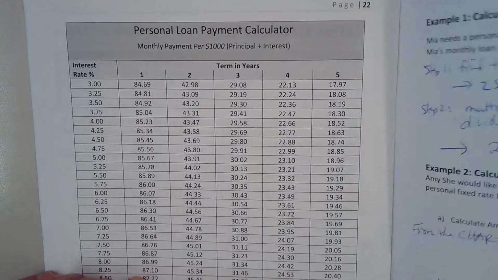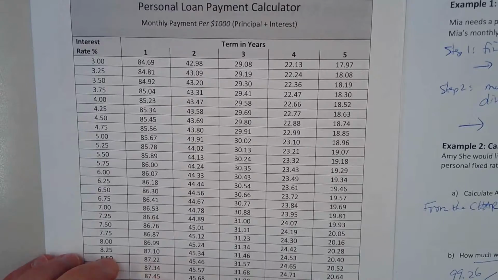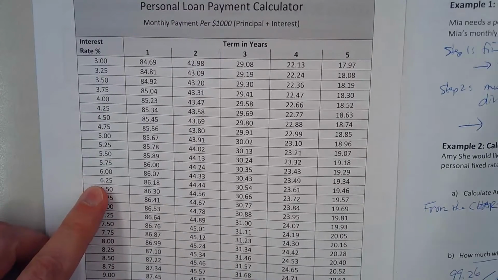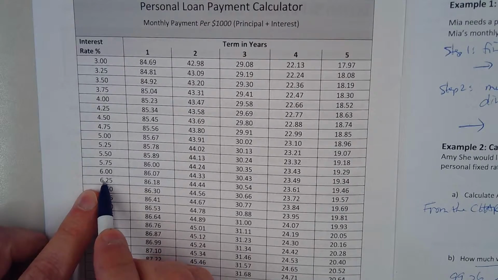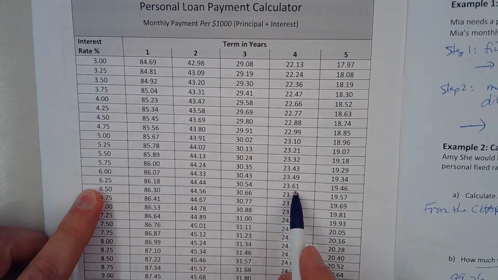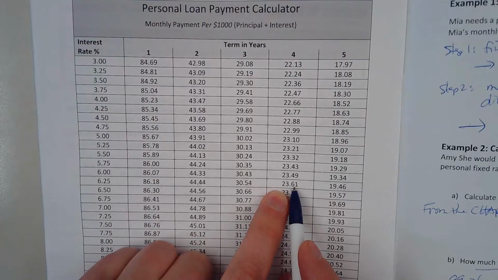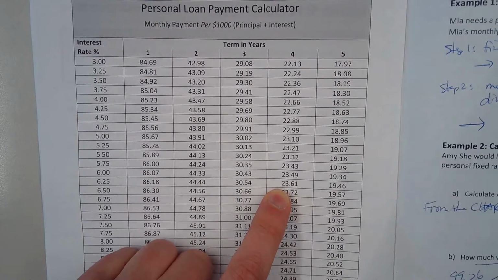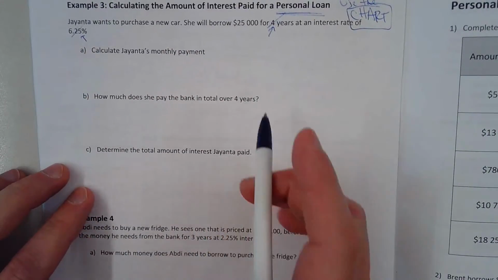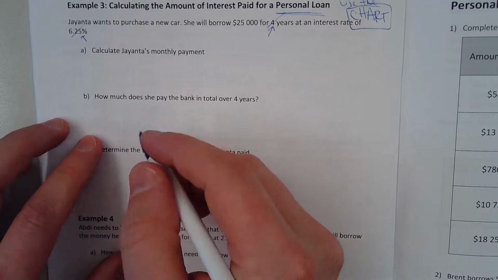4 years. So I go back to the chart, which is one page back. And it was 6.25% in 4 years. So I go to 6.25%, and I go across to 4 years. And I get this number, $23.61. That's what I need. That's your first step. On page 22 is the chart.